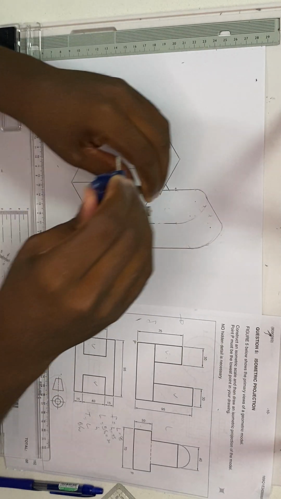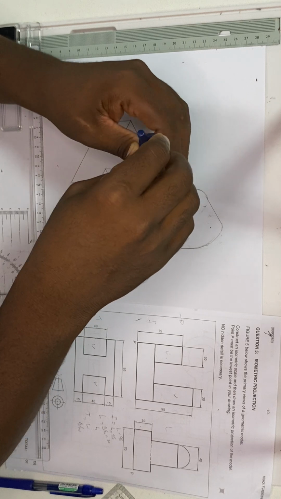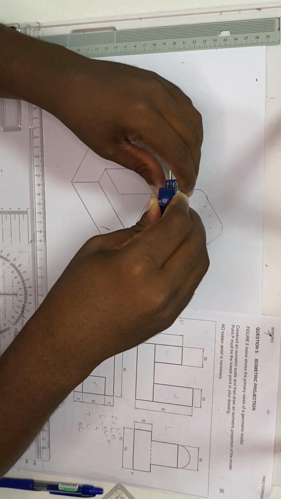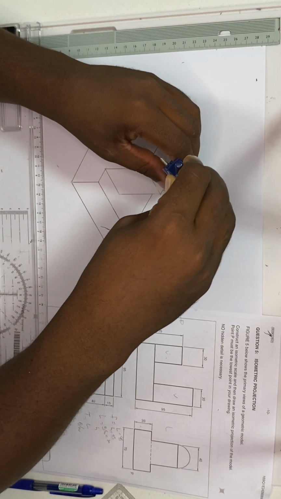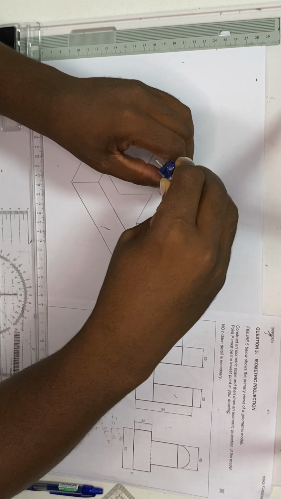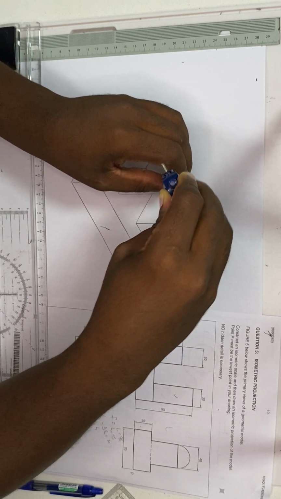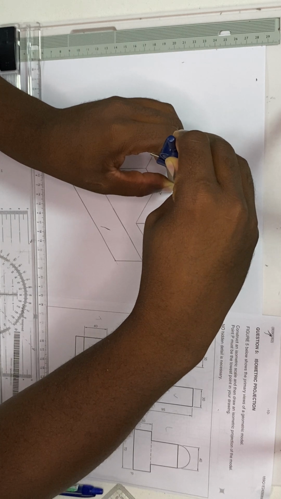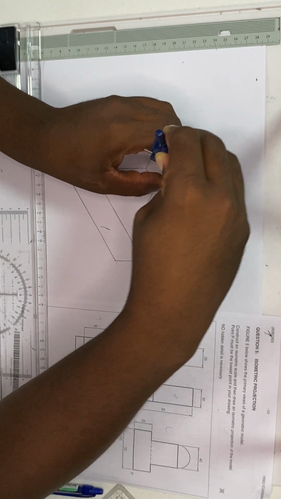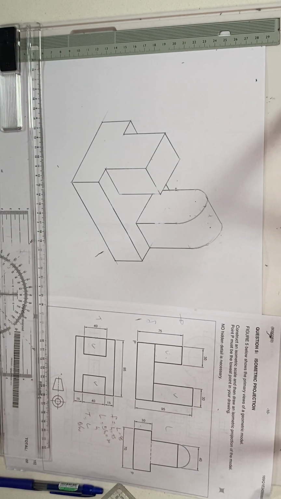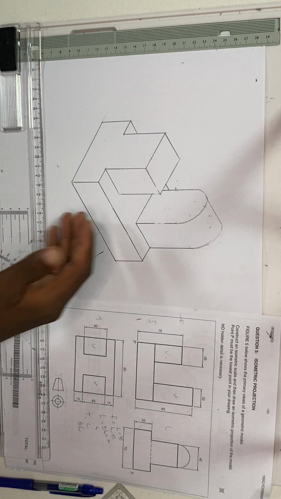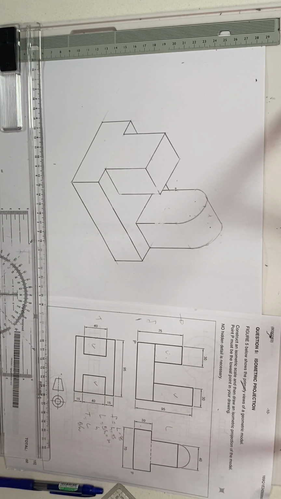We're gonna have something like that. I'm just trying by all means to highlight, so our lines can be a bit visible. Hope you guys can see our complete drawing there.